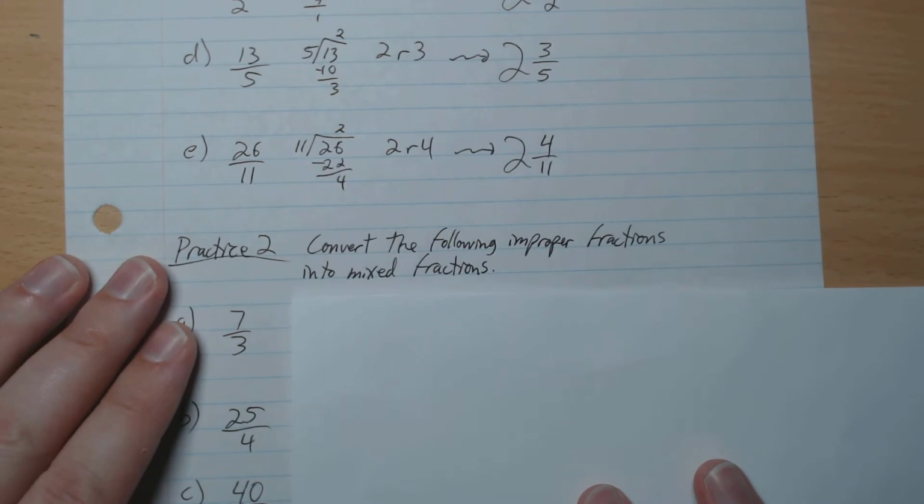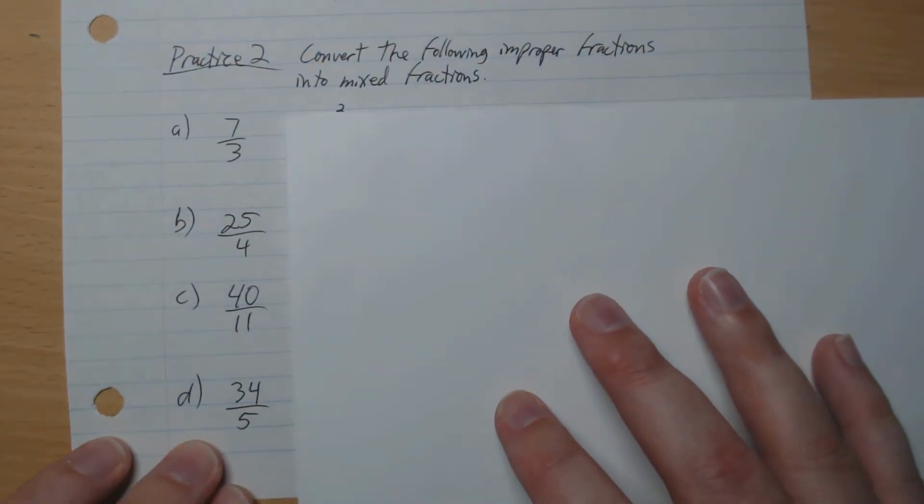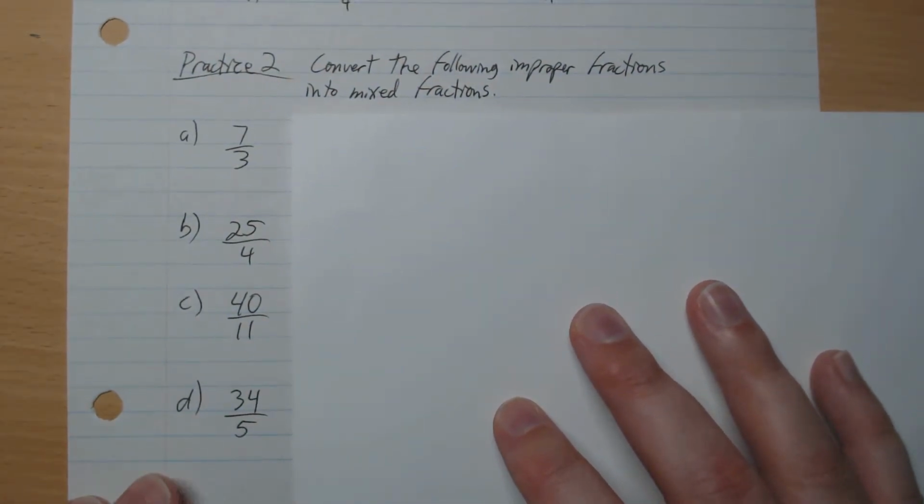Okay, so practice number 2, here you go. Go ahead and convert the following improper fractions into mixed fractions. Go ahead and pause the video and do that.